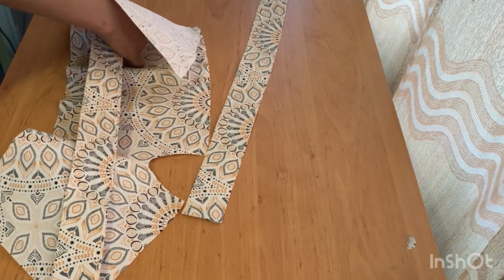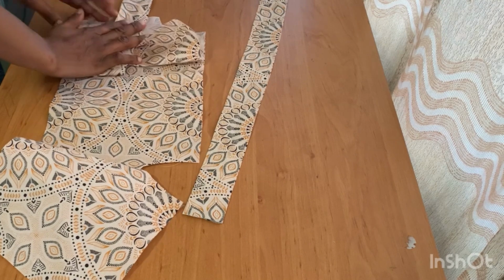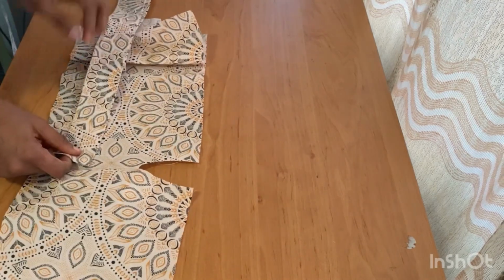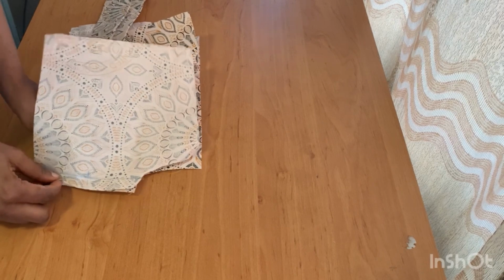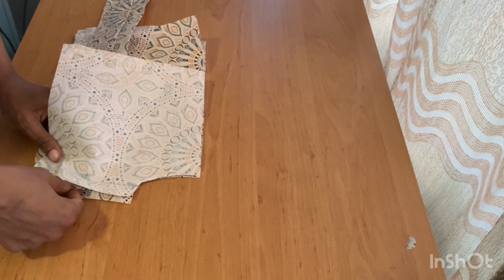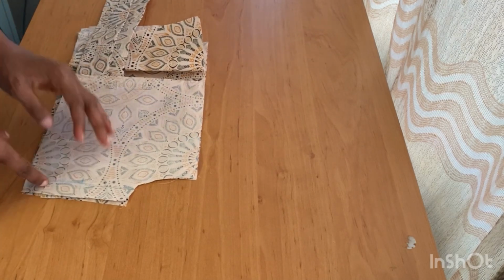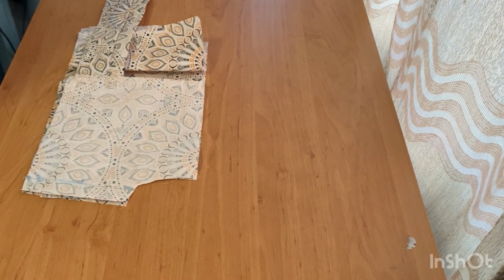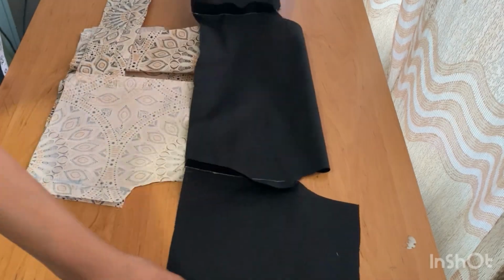Okay, so just fix it like this, and you also fix this other one like this. So you go ahead and top stitch. So I've also stitched the lining side by side.